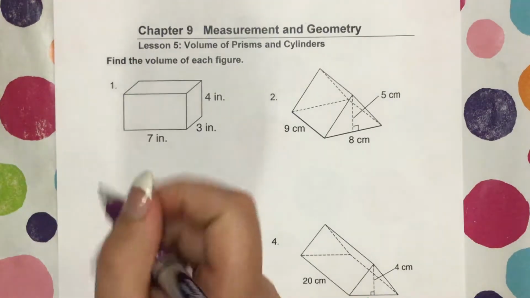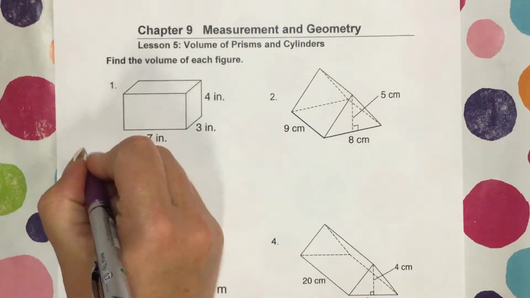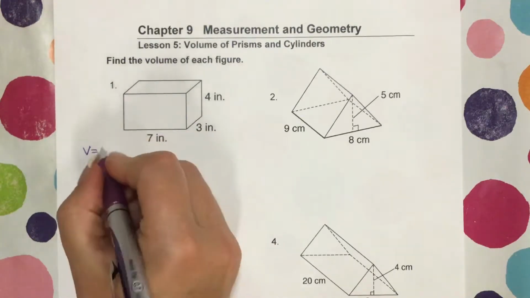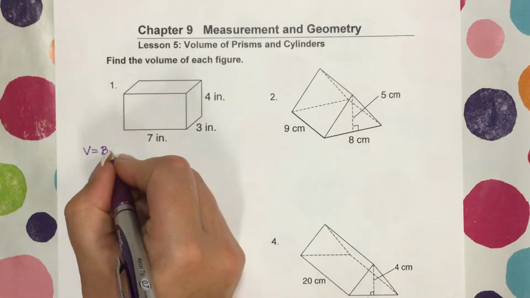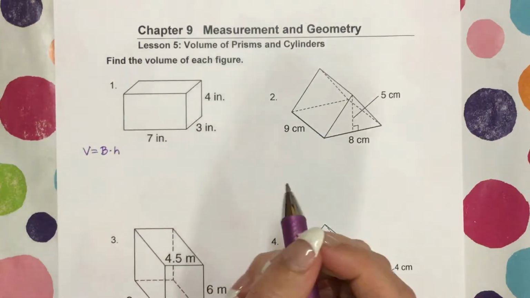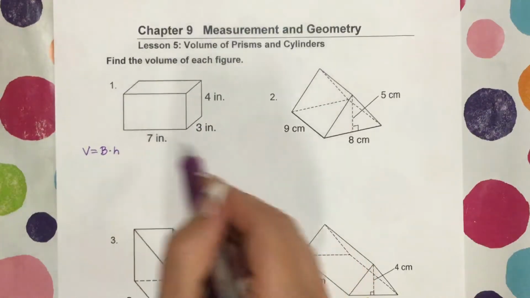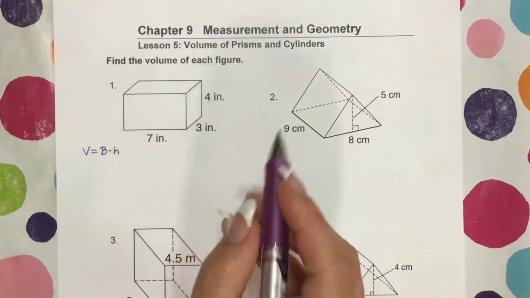Remember that whenever we're finding the volume of a three-dimensional figure, we do that by finding the area of the base and multiplying it by the height. So the first thing I want to do is determine, well, what is the area of the base?